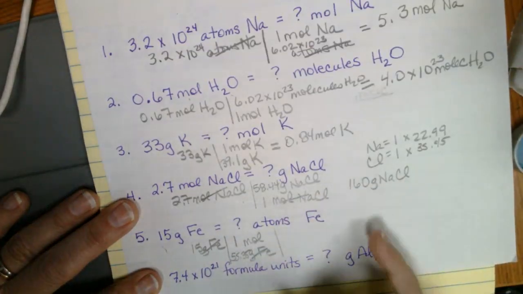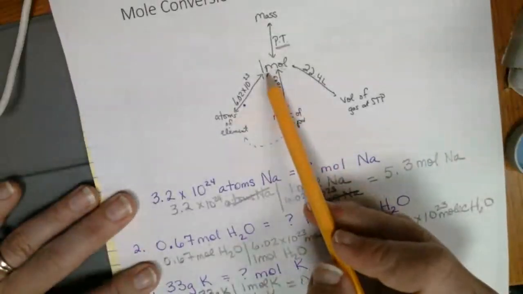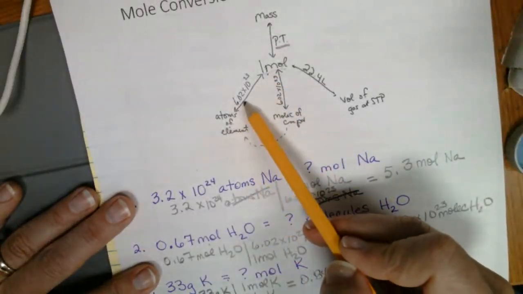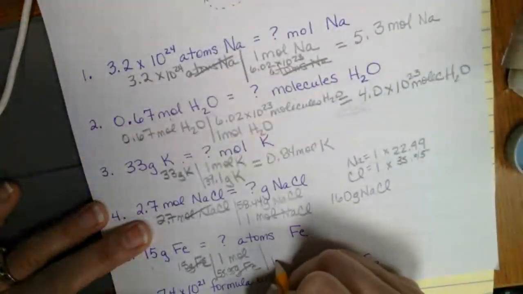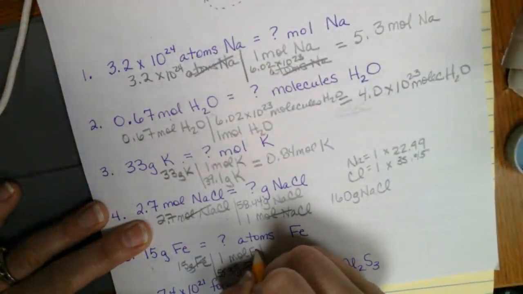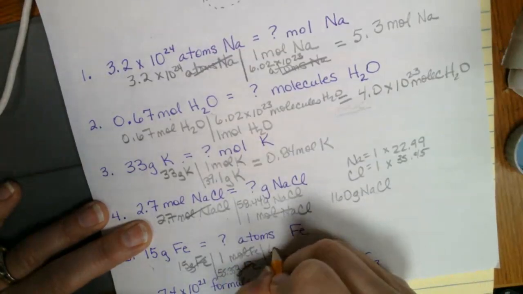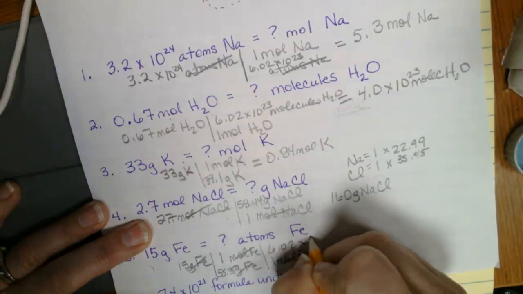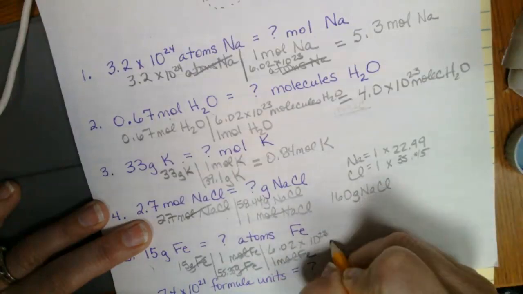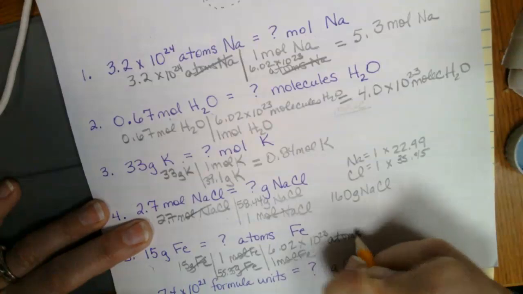I want to go on to atoms. Well, to go from moles to atoms, this is where I'm going to have to use Avogadro's number. So 1 mole, because remember, I want these to cancel, is going to be 6.02 times 10 to the 23rd atoms.